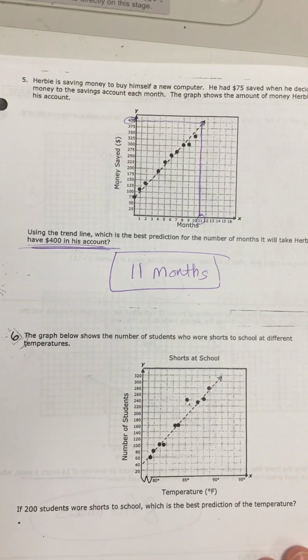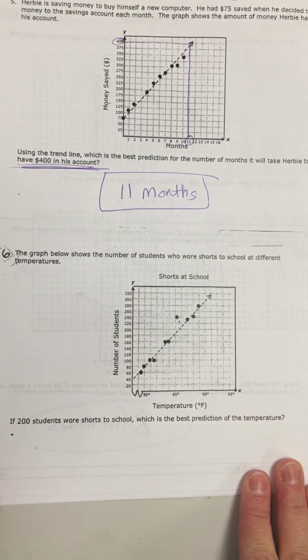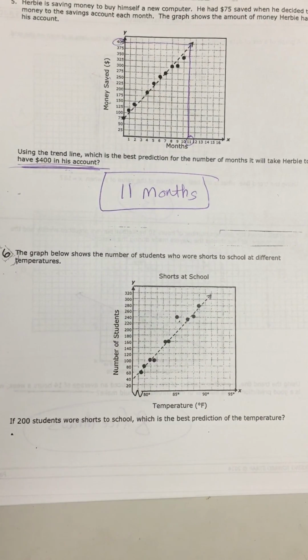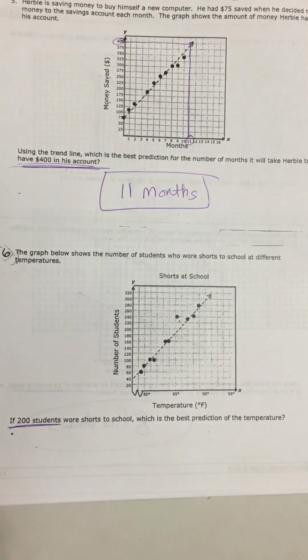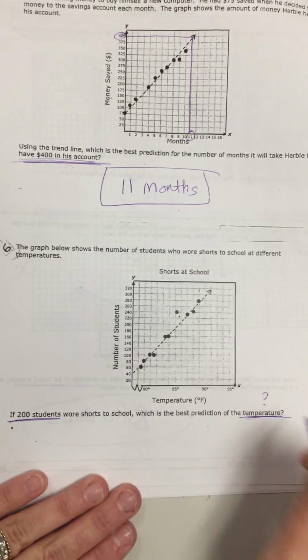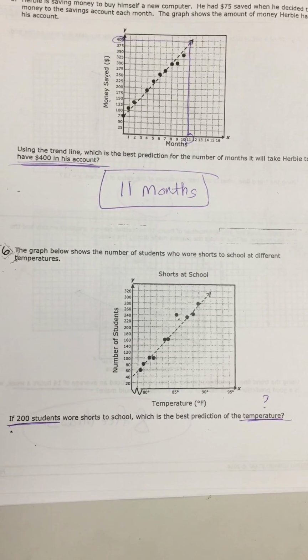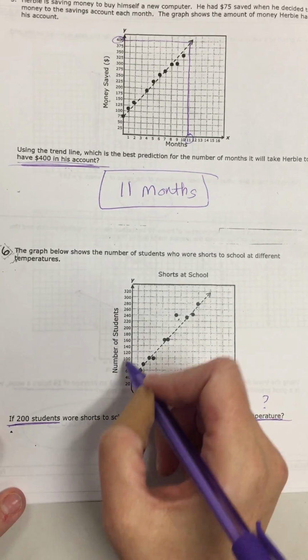All right. Number 6. The graph below shows the number of students who wore shorts to school at different temperatures. If 200 students wore shorts to school, what is the best prediction of the temperature? So it gave me the number of students. I'm looking for the temperature. Are y'all with me? The temperature is my question right here. So is the number of students my X value or my Y value? The Y value.